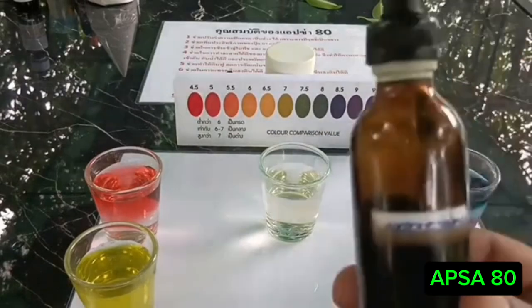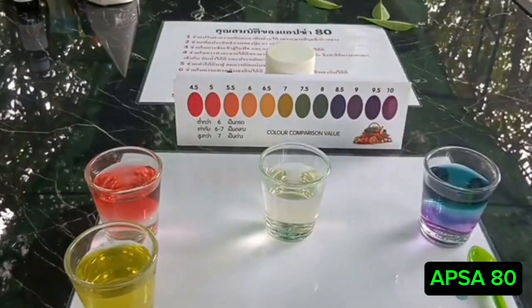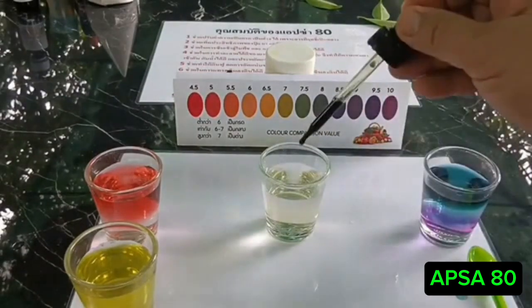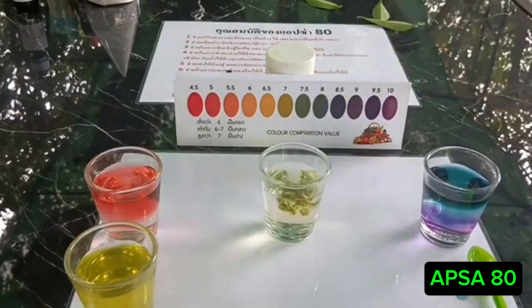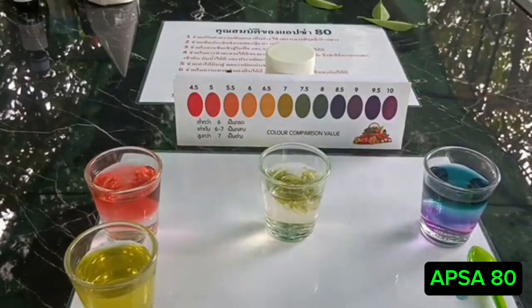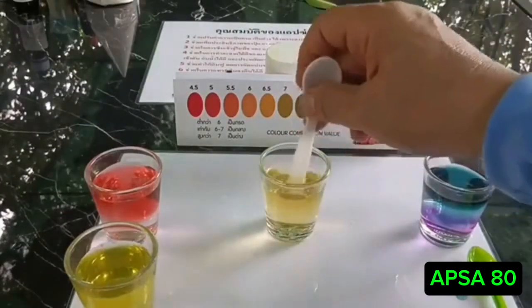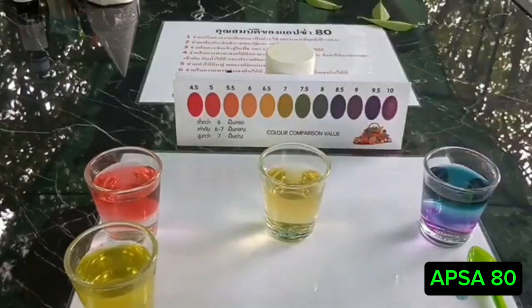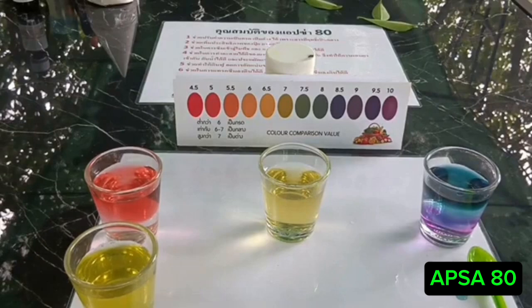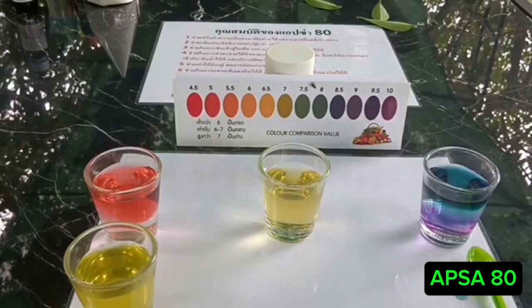I will add this hormone fertilizer, which is commonly used by farmers, and then I will add the pH test solution. It has a slightly acidic value, so as I mentioned earlier, if our spray tank has a lot of water, and that water is highly alkaline, when we add fertilizers or chemicals that have a slightly acidic value, it can reduce the effectiveness and capability of our fertilizers or chemicals. This is the benefit of APSA 80.